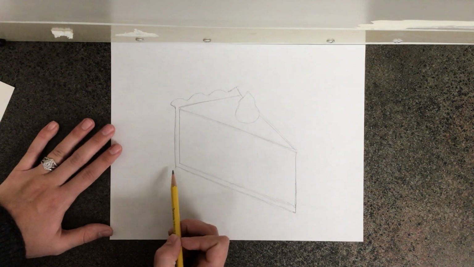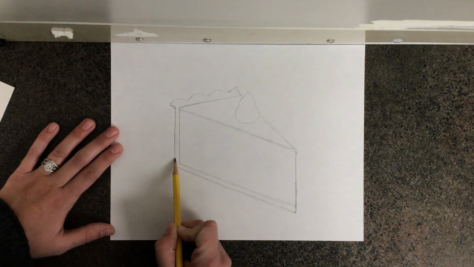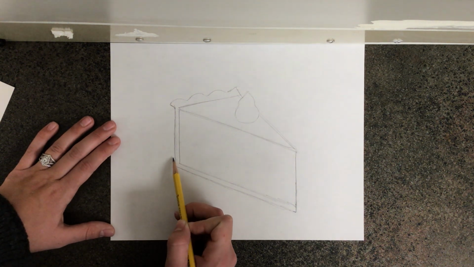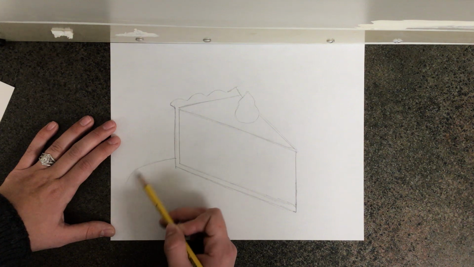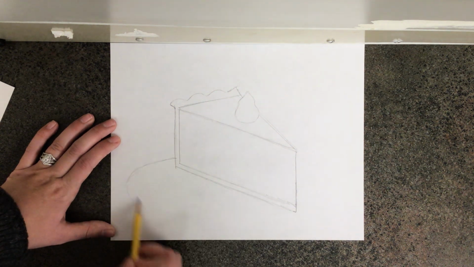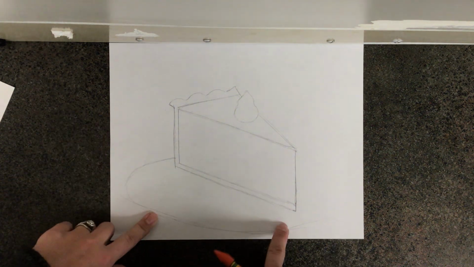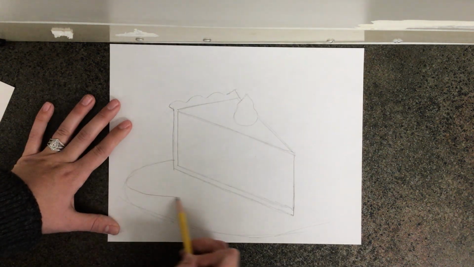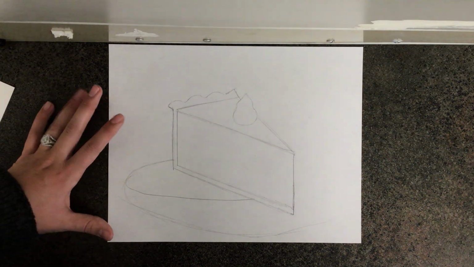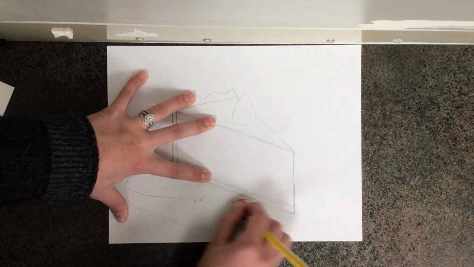So I'm going to start my pencil towards the bottom of my pie on the left side, and I'm going to sketch an oval that comes down and around, and then it will come down. I have to make sure that it goes below my pie. I can't do something like this, because that would mean that my pie's now off of my plate.